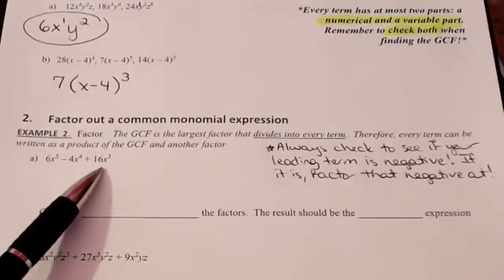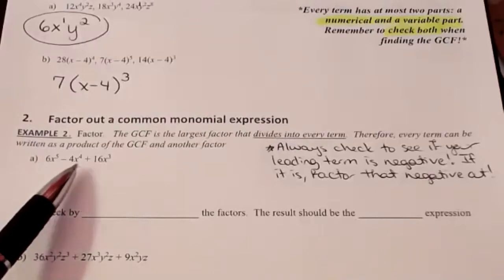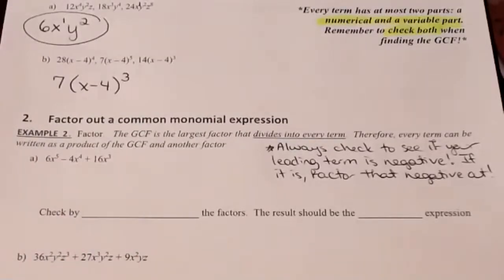20 seconds left. 10. Okay. Shout out what you think your GCF is.